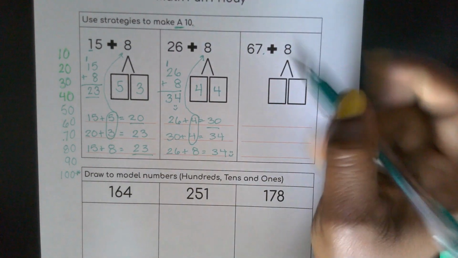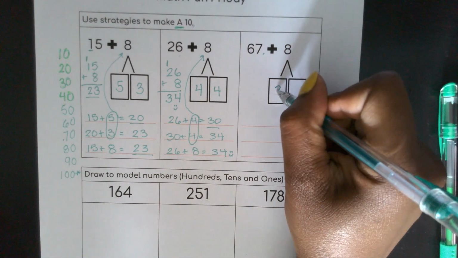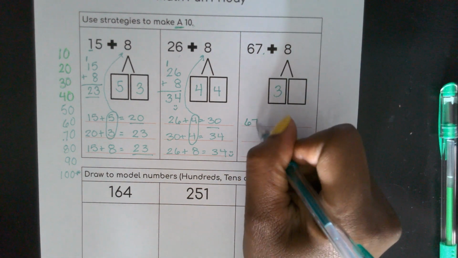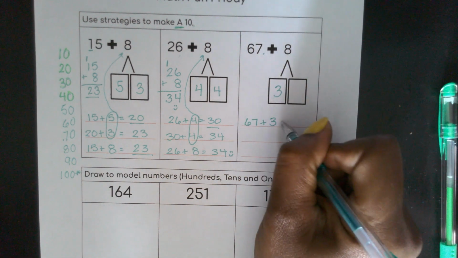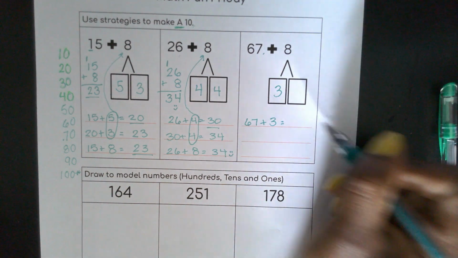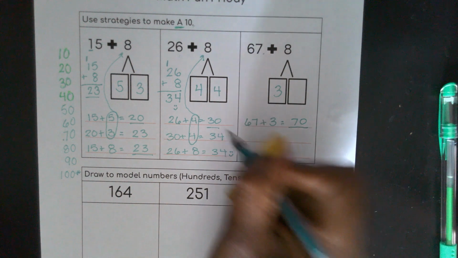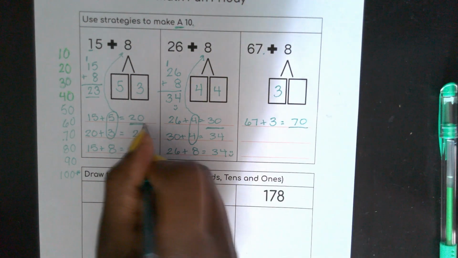You should have gotten that you need 3 more. So 67 plus 3 equals 70. You made a 10, just like you did all these times before.